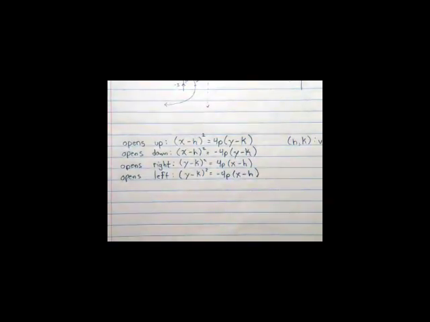then we have y minus k squared equals negative 4p times x minus h. Okay, so really it's these four, but then if the vertex happens to be (0, 0), those all simplify down to the original four that I gave you. Let's do one more of this, then move on to completing the square, because we got through quite a bit of it yesterday, and then just see if you guys can do it.